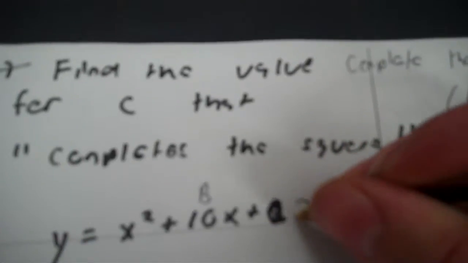Okay, complete the square. Find the value for C that completes the square. So all I need to do is use the B, and then I take B over 2 to the second. That's going to be 10 over 2 to the second. Well, I know 10 divided by 2 is 5, so 5 to the second is 25. So I just get rid of the C and replace it with 25. That's all you got to do on that one. B over 2 squared. That's like your complete the square formula.